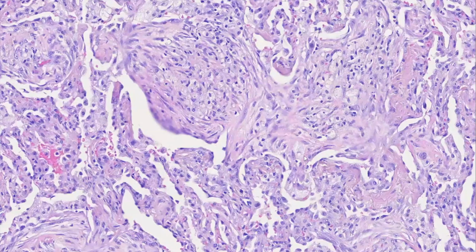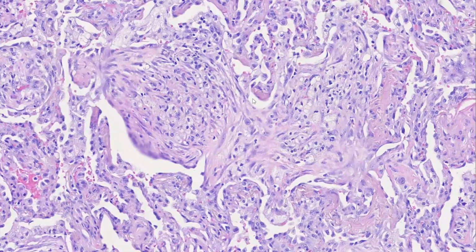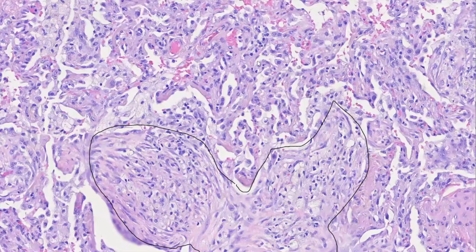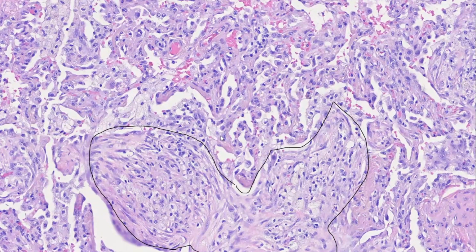So if I just move it like this, you can see that it has this almost dumbbell-shaped appearance, and then it expands out here, expands out here. And so we often describe these polypoid areas of loose fibroblastic proliferation that have a mucopolysaccharide-rich nature to them. And then in the interstitium, you do see some admixed inflammatory cell infiltrate as well.